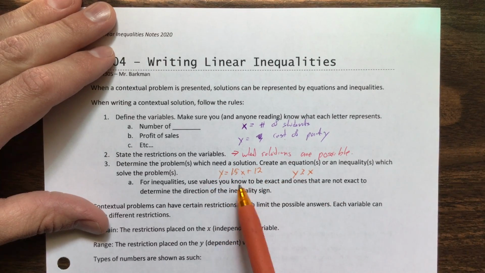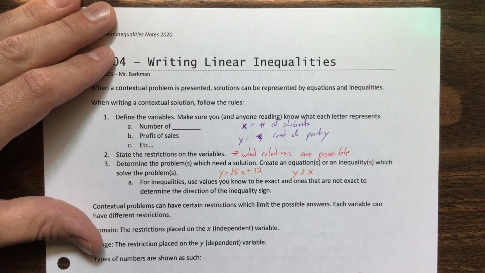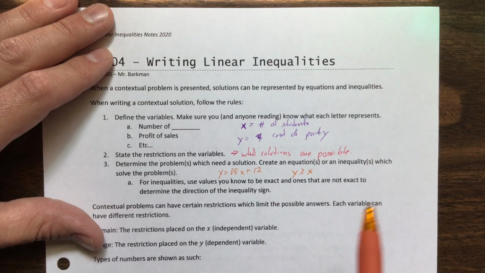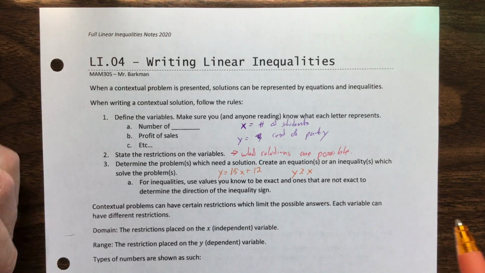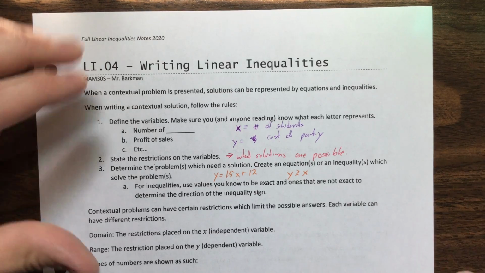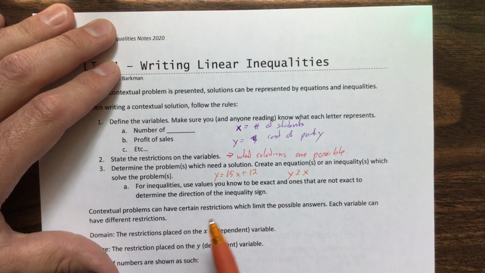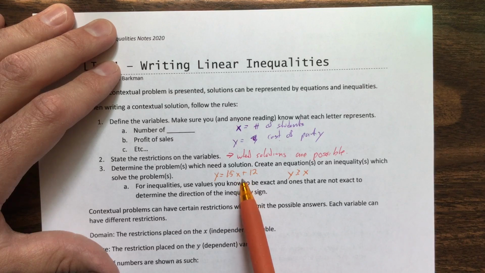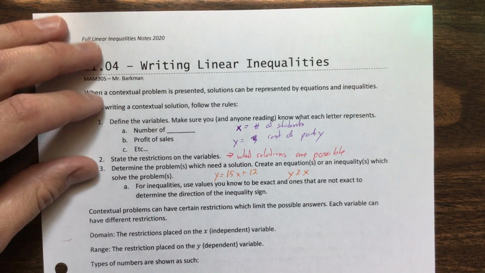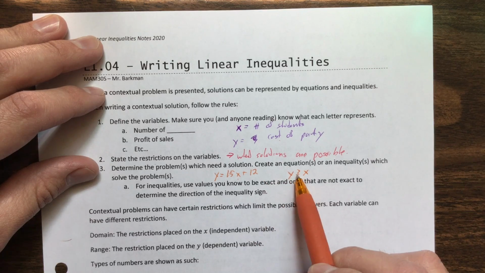Our solution is going to be either an equation or an inequality which can solve the problem. We have to figure out what our problem is, or in the case of a system of inequalities or equations, our problems. That's where the S comes in. We might need just one equation, multiple equations, one inequality, or multiple inequalities, and we have to make sure we do that.